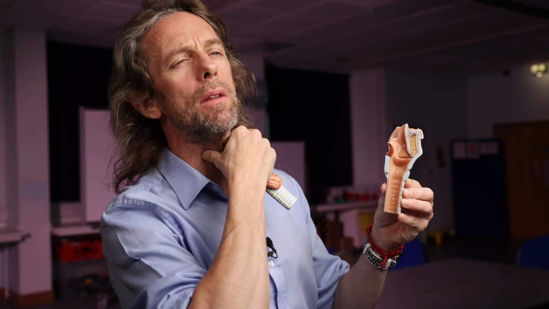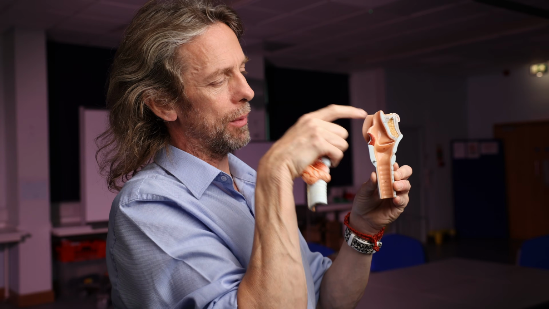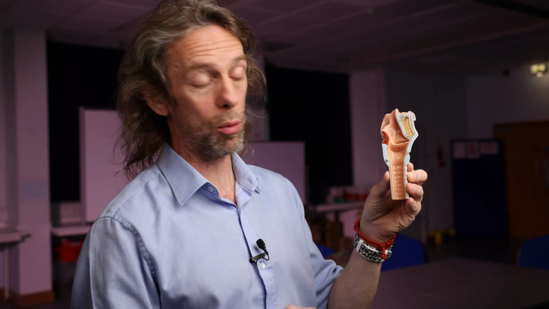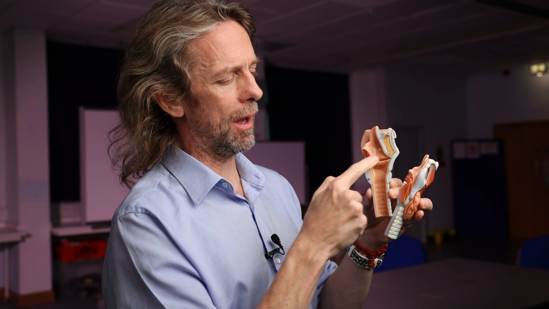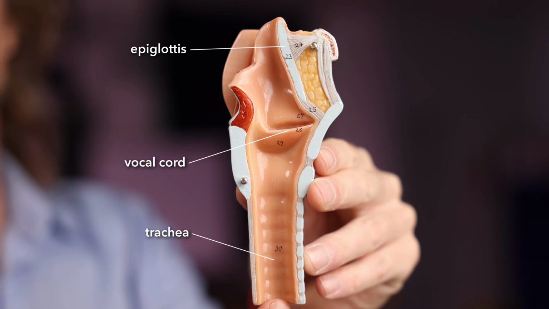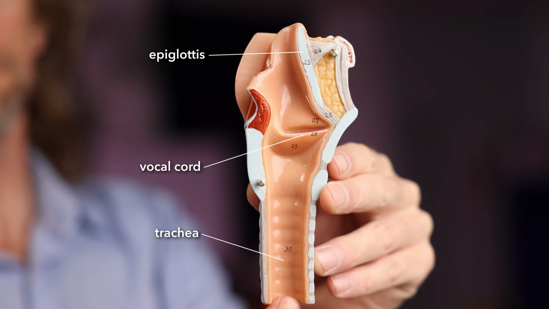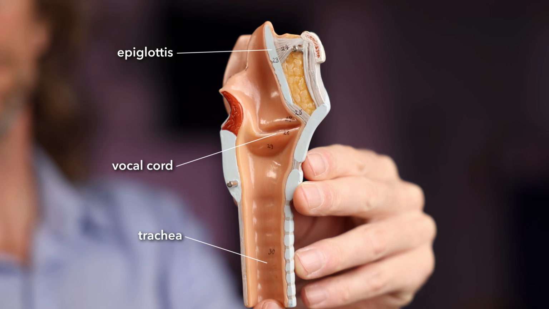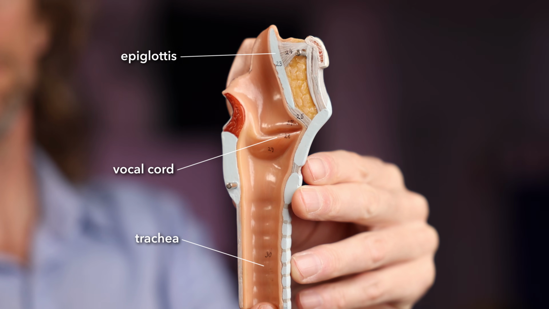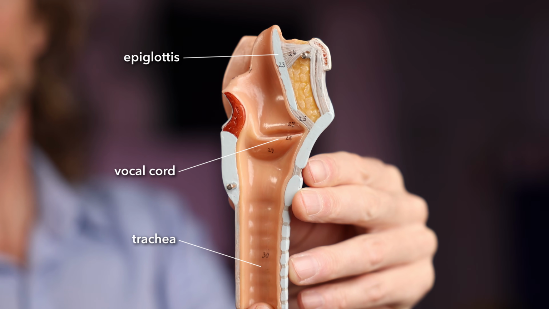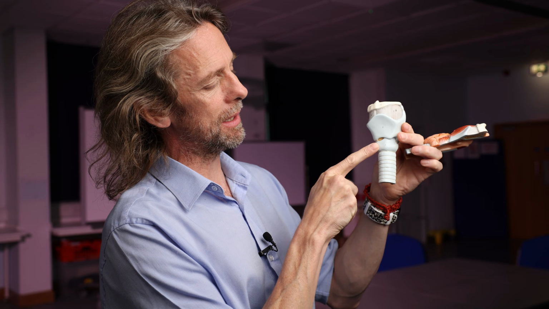This all moves up and down when we swallow, and the epiglottis flaps over the airway to try to encourage food to go around it and down the esophagus. Works pretty well. But the whole larynx can close together, and the vocal cords can close together to prevent food and water going down the airway when we swallow. So the larynx, as well as producing speech, has a number of protective mechanisms in there to protect the airway. And then this is the thyroid cartilage, this is the cricoid cartilage, then the trachea begins.